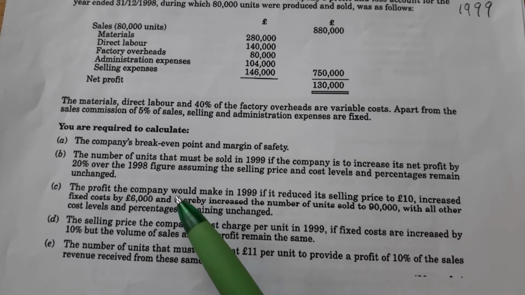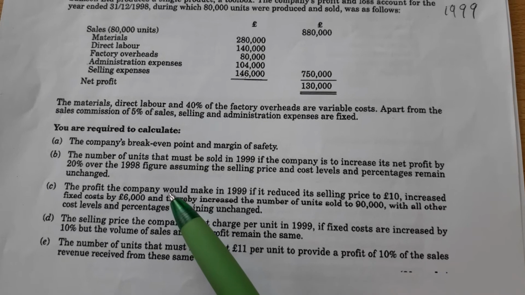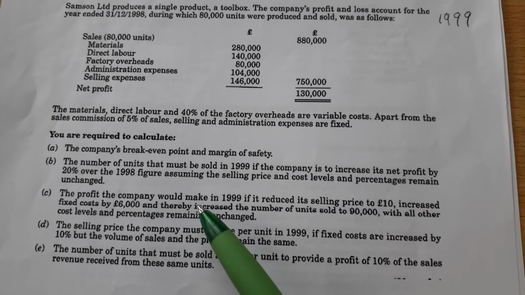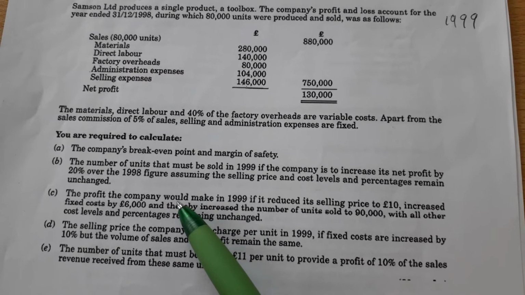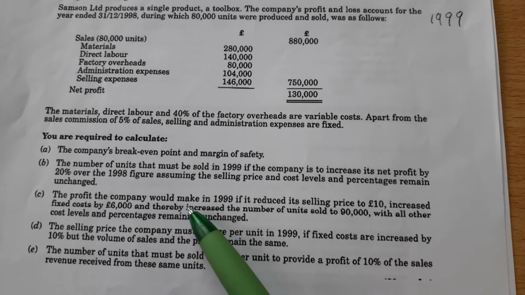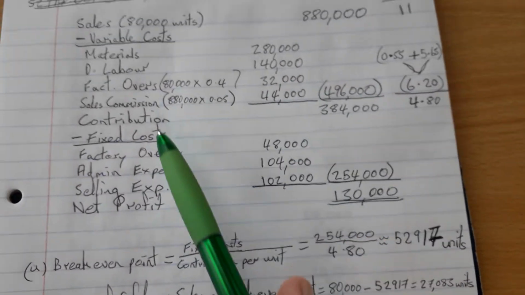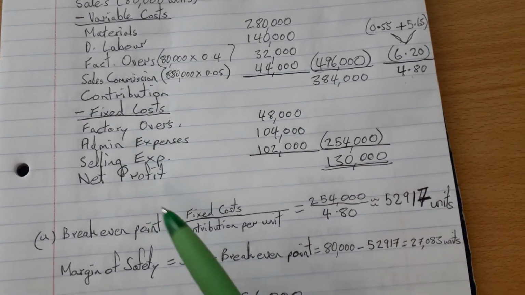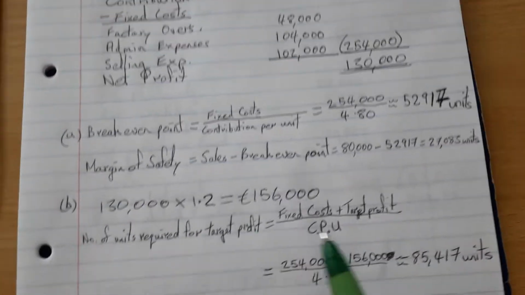So the one we're going to concentrate on in this video is any time they ask you about the profit the company would make. There are several different approaches for doing any of the rest of these, but the approach I take whenever they ask what the profit the company would make is I do another marginal costing statement, a smaller version of this.